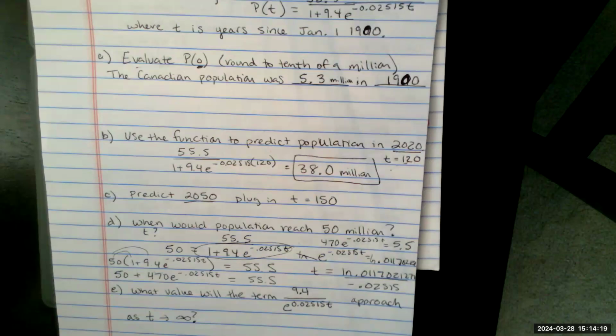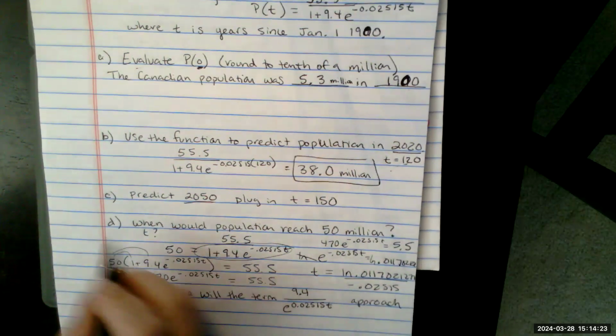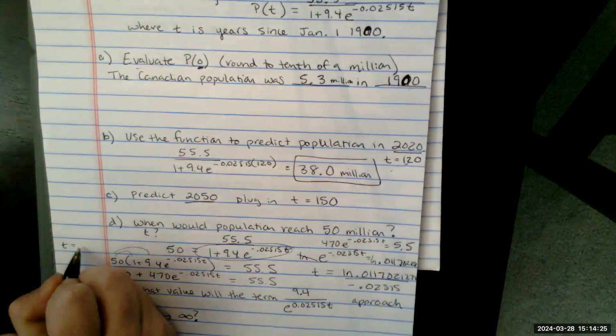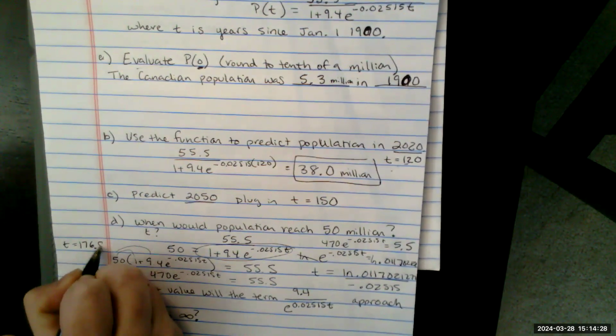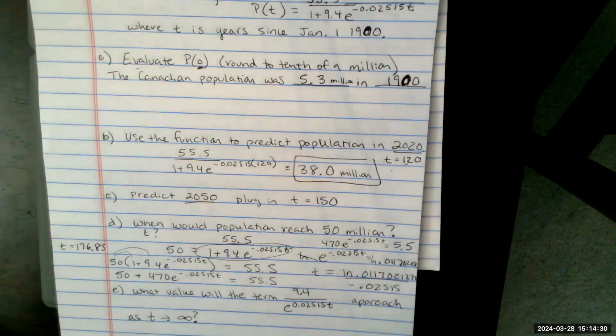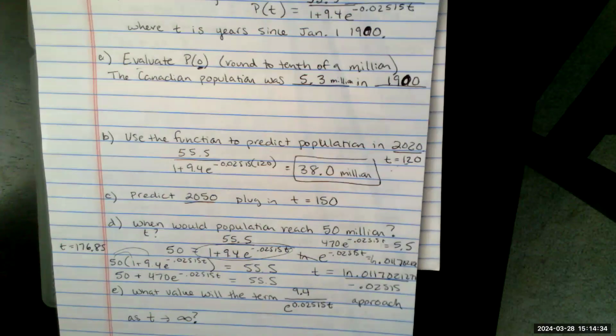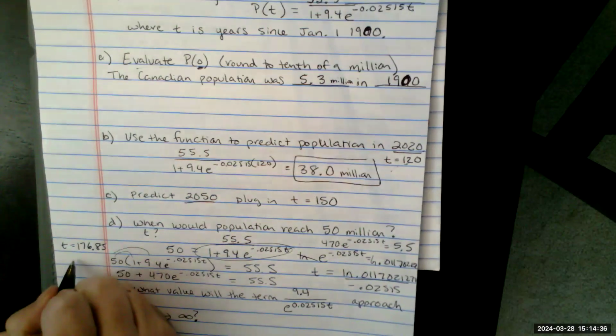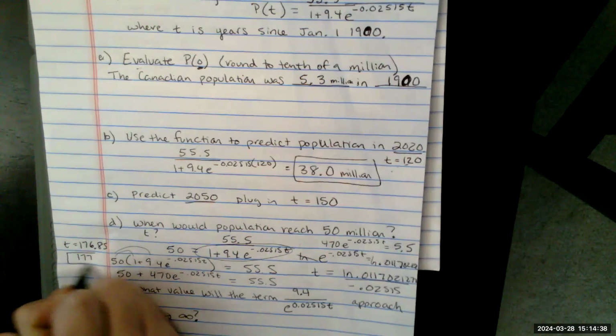Okay, and this is a mess, sorry, but I ended up getting 176.85. So depends on what they want you to round to. I didn't write it down, but if they want you to round to the nearest year, it would be 177.